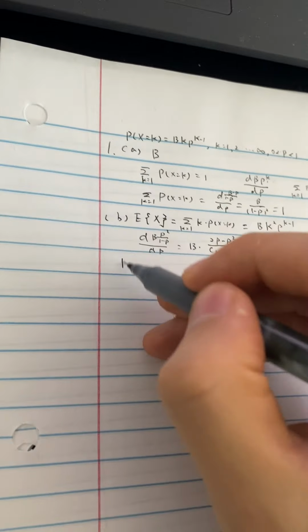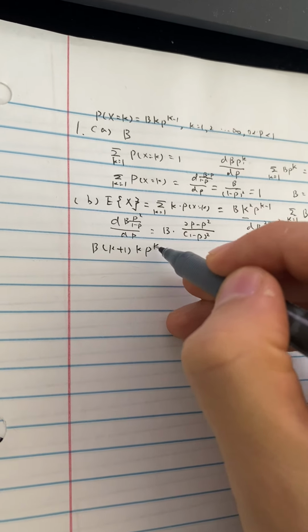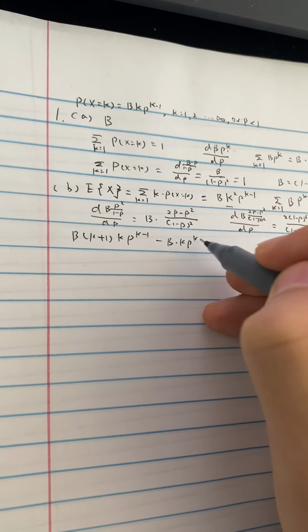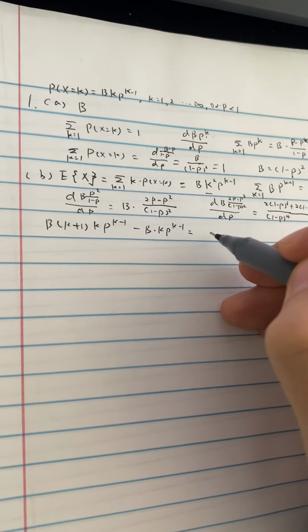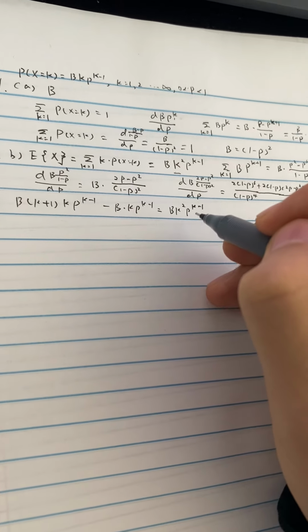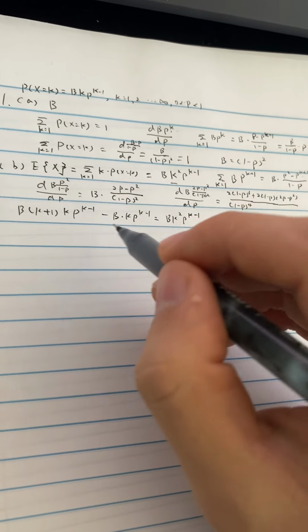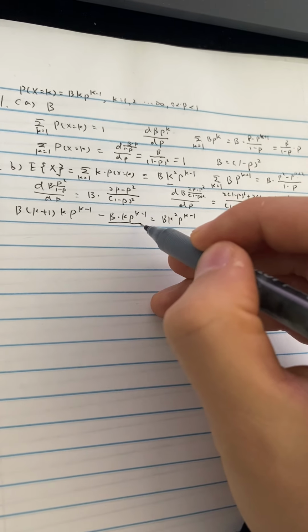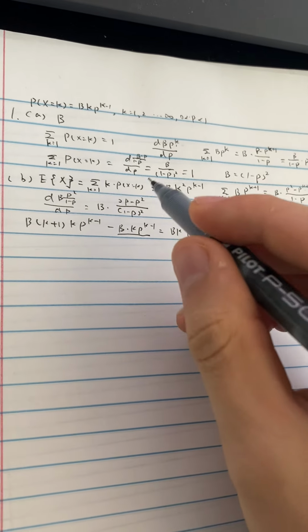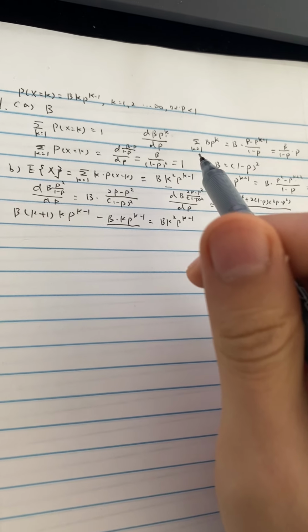So we just subtract this one, and this is just equal to the answer we are going to find, right? And this is just equal to the question A, right?